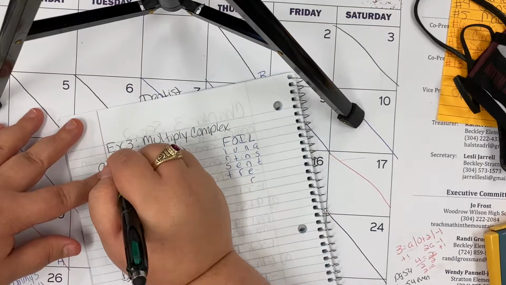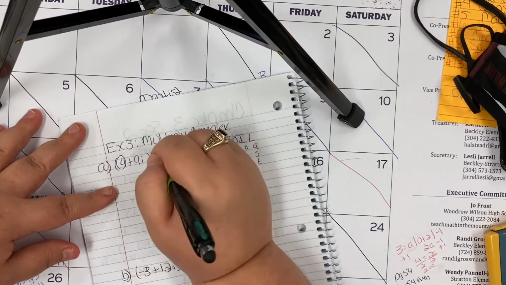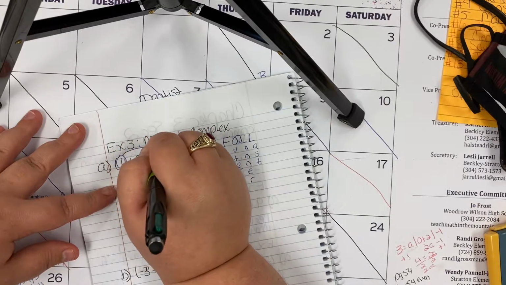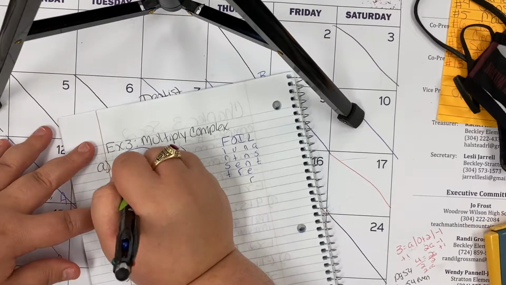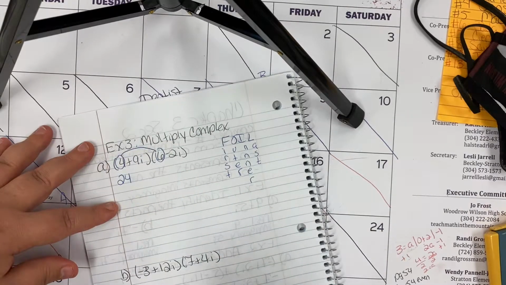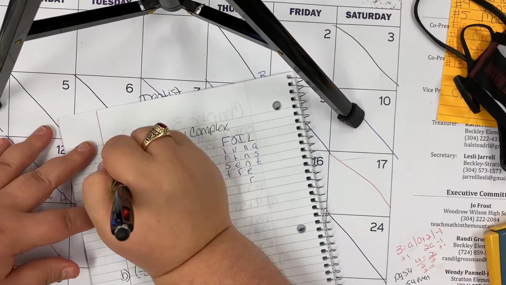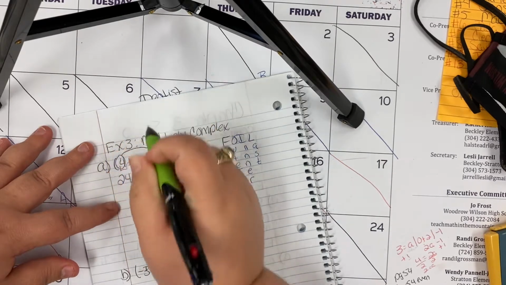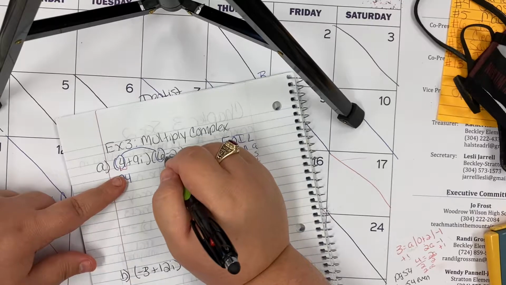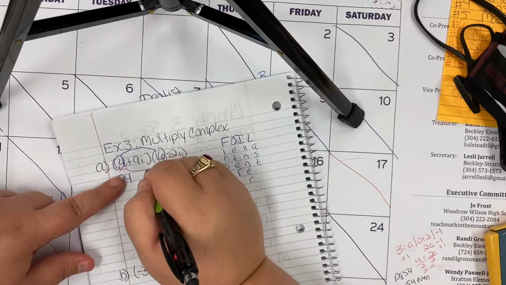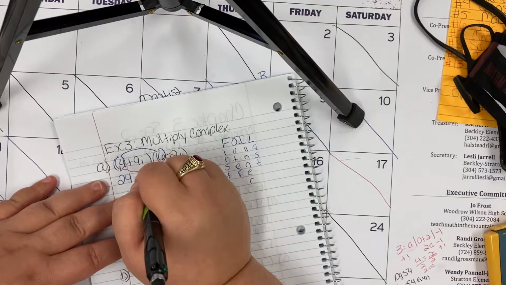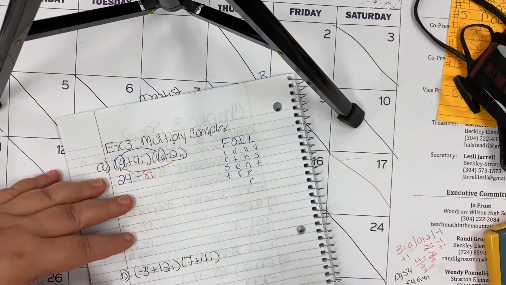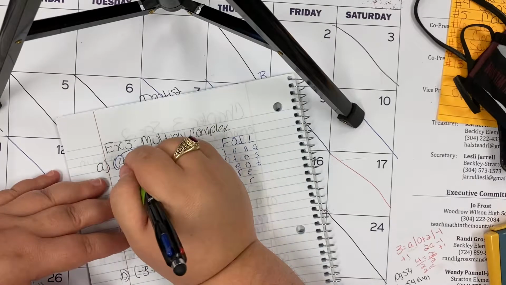So my first terms, I got the 4 and the 6. So I'm going to multiply 4 and 6 together, and that's going to give me 24. My outer terms are my two terms on the outside. So I have the 4 and I have this negative 2i. So I'm going to multiply them together. 4 times a negative 2i is a minus 8i. Inner are the two inner terms.